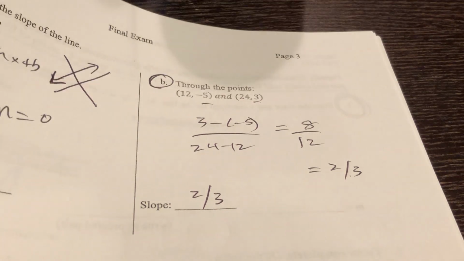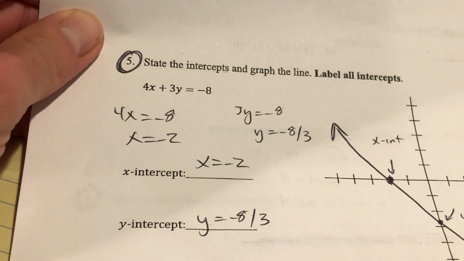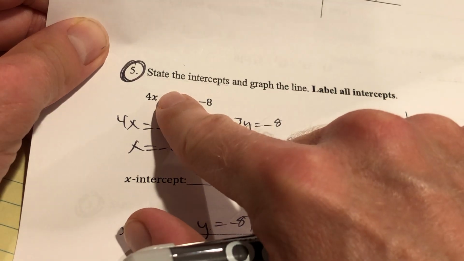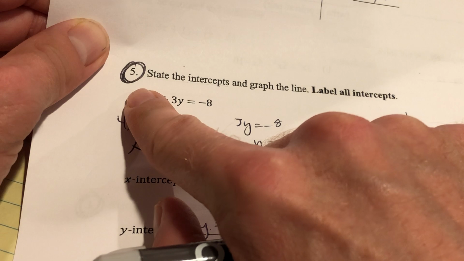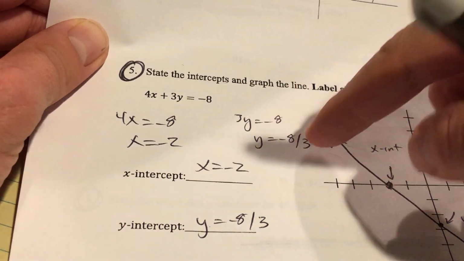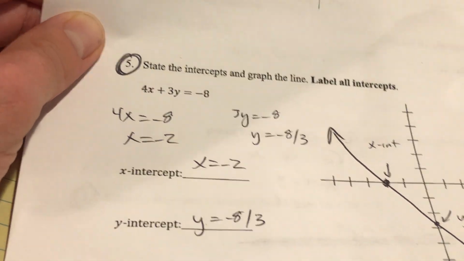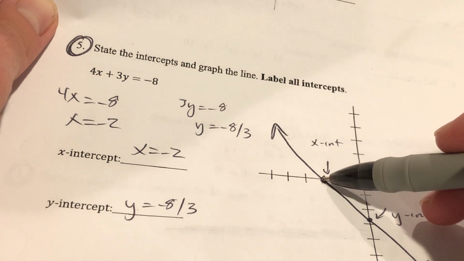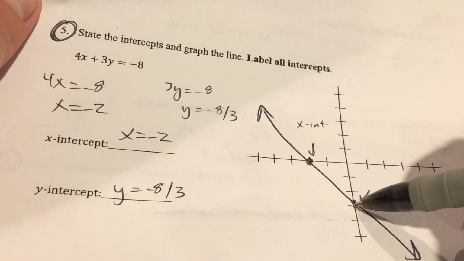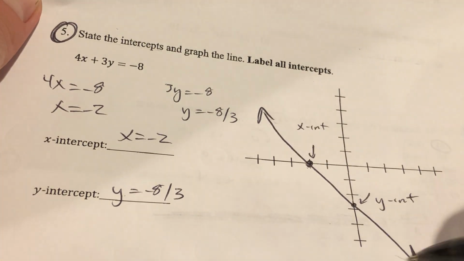State the intercepts and graph the line. Cover-up method. 4x is negative 8. 3y equals negative 8. Those are your intercepts. My x-intercept is negative 2. My y-intercept is almost negative 3, negative 8/3. There's my graph.